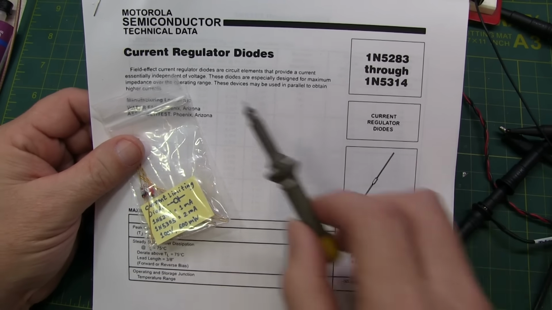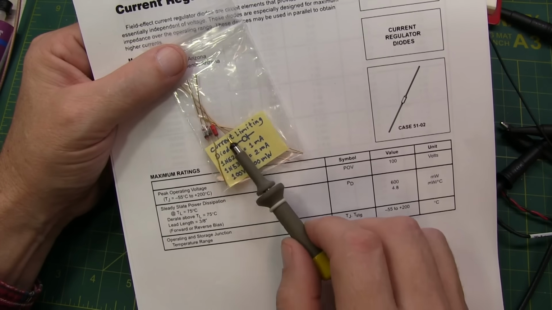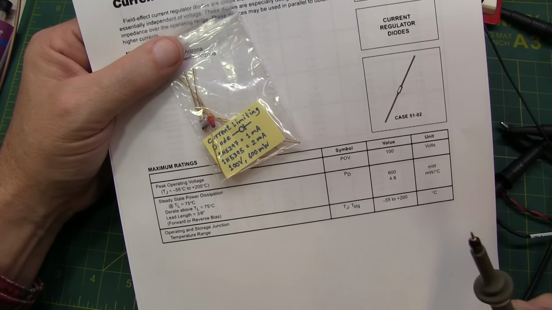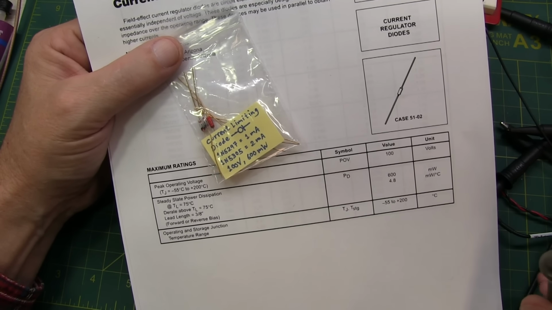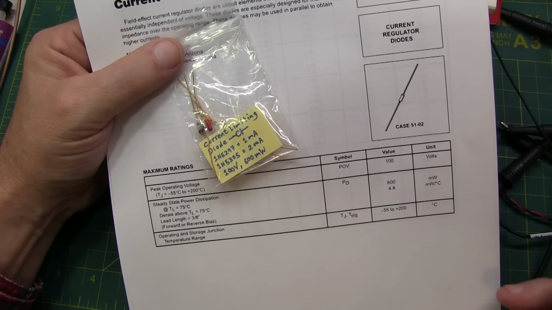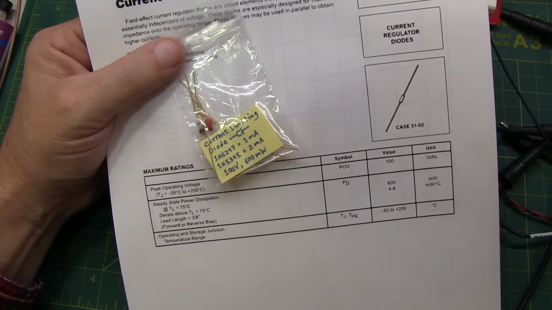Now, I do have to thank one of my viewers who actually came up to me while I was at work one day and handed me this data sheet and a couple of these current regulator diodes, and he said, "I noticed that you don't have a video on these, so here you go and have fun with them." So thanks again for these parts.